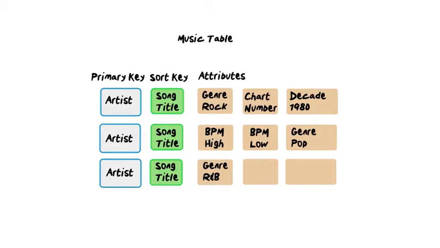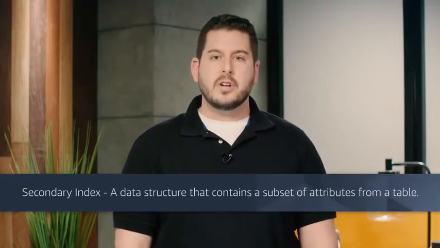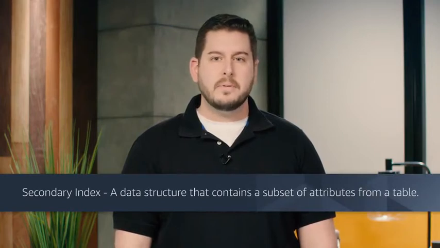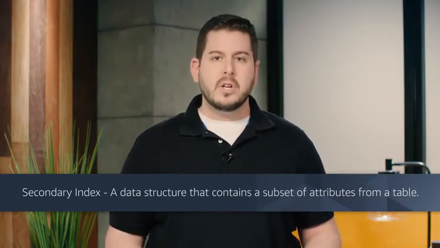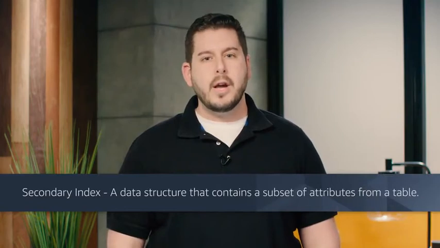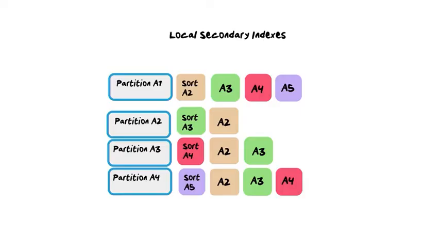But now we need to figure out how this data will be queried to derive meaningful insights. Let's talk indexes. A secondary index is a data structure that contains a subset of attributes from a table, along with an alternate key to support query operations. A table can have multiple secondary indexes, which give your application access to many different query patterns.